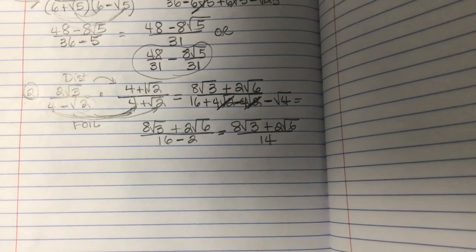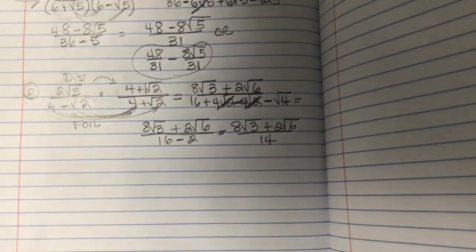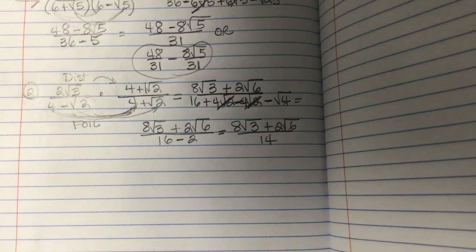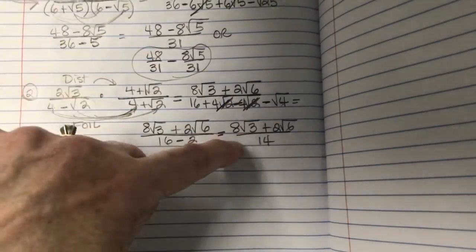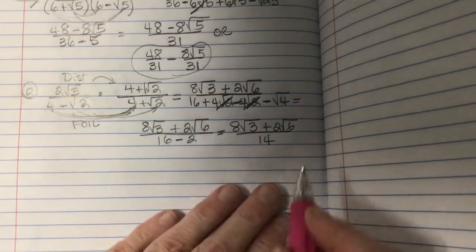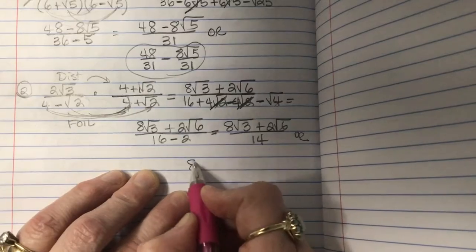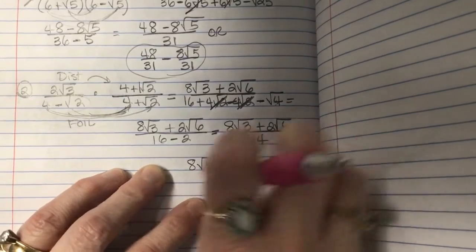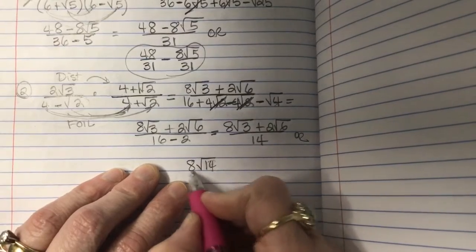over, and I don't know that you would recognize it from this one up here to this one down here. If you leave that as an answer, I'm going to say not simplified. That one was simplified, either this one or this one. This one isn't. Let me show you the easy way to simplify it by separating it. So we're going to put 8 square root of 3 over the 14. Just distribute the 14. That's all you're doing.